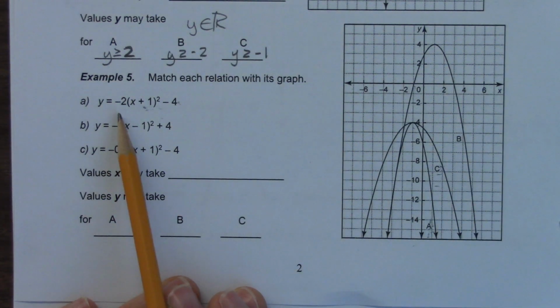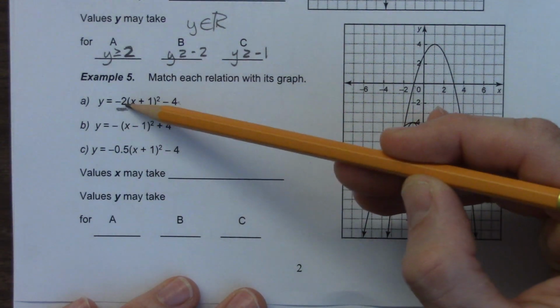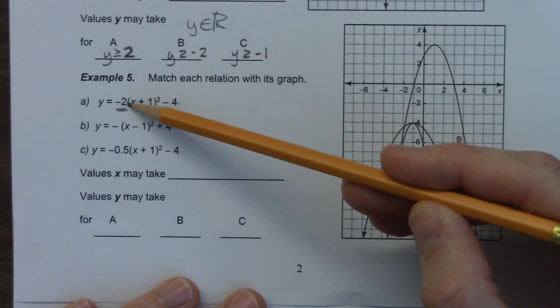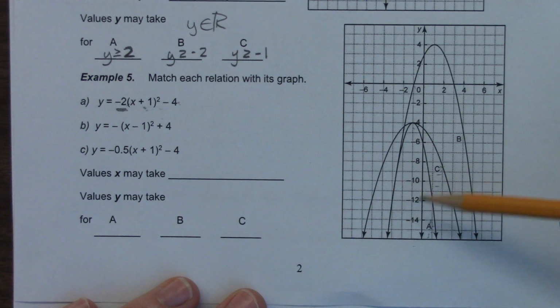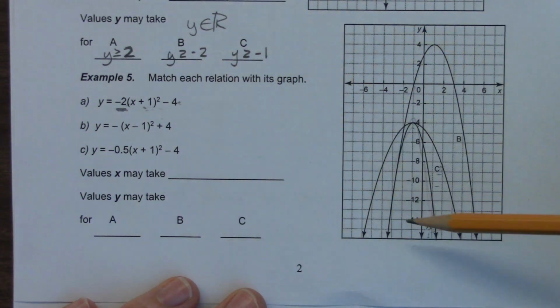The way you would tell is by looking at the A value. So it's -2. So does that mean a stretch or a compression? Nope. When it's above 1, it's a stretch, right? Like, so it's going to be, what's this one going to be?